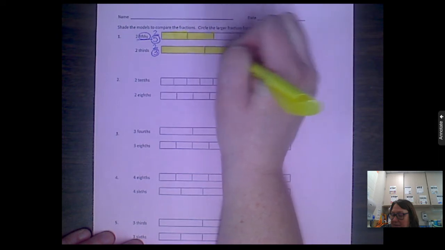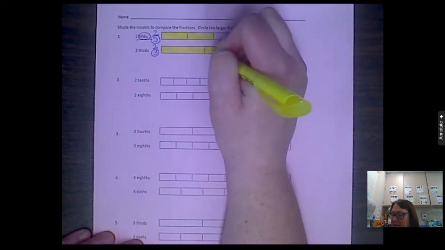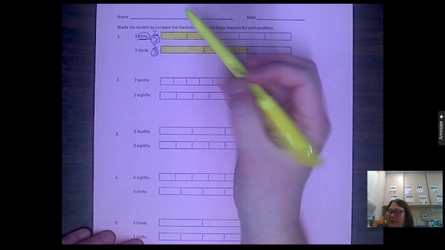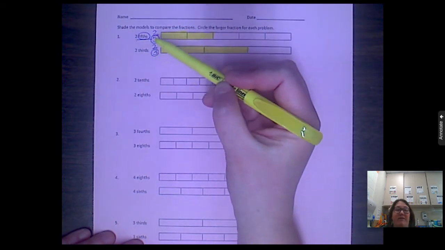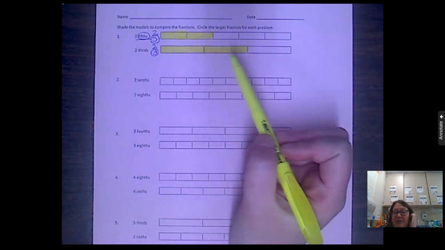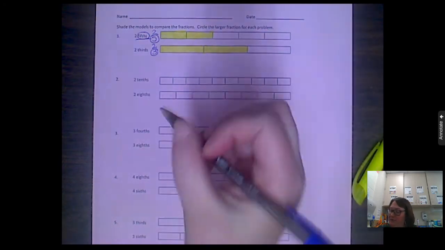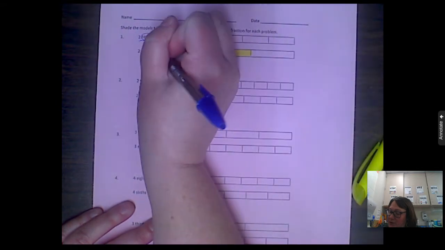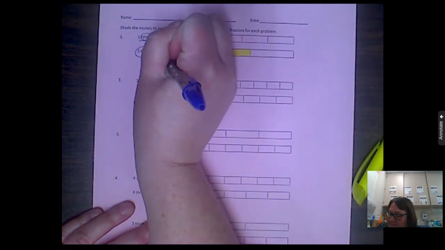If you're going to share a candy bar, would you want to share a candy bar between 3 friends or between 5 friends? You'd want to share that candy bar between 3 friends because your pieces would be bigger, right? So our directions here say to circle the larger fraction for each problem. So the larger fraction would be 2/3. So we can say that 2/3 is greater than 2/5.